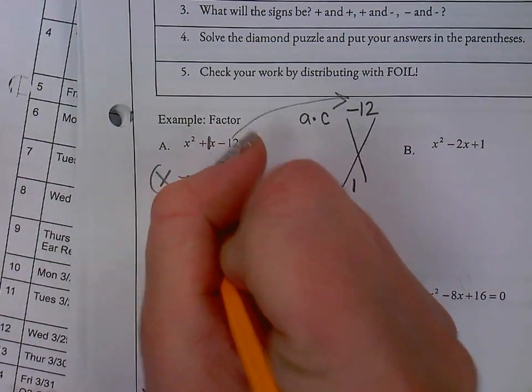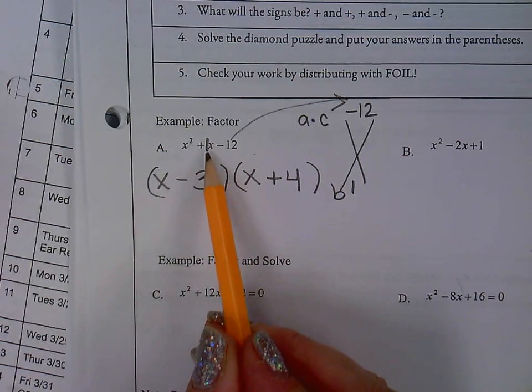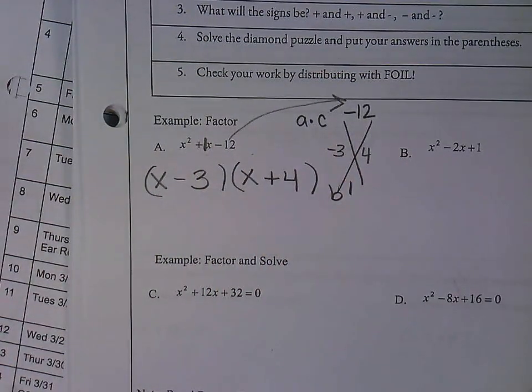So negative 3 plus 4 gives you the one that you need at the bottom of the diamond. So this negative 3 and this 4 are the factors that you're looking for, because when you do x times x, you get x squared. Negative 3 times 4, you get negative 12. And then your outer is 4x, and your inner is negative 3x, and that adds up to 1x.